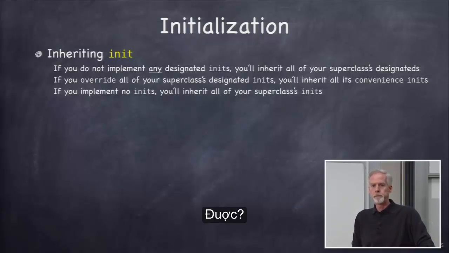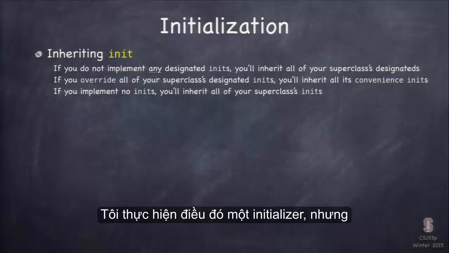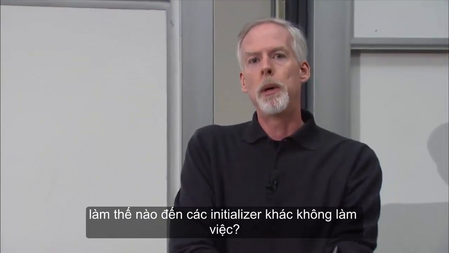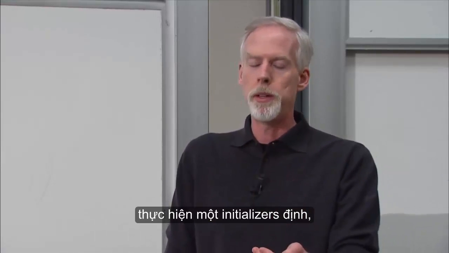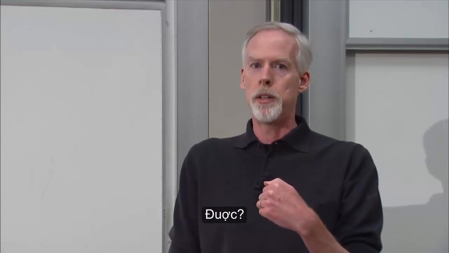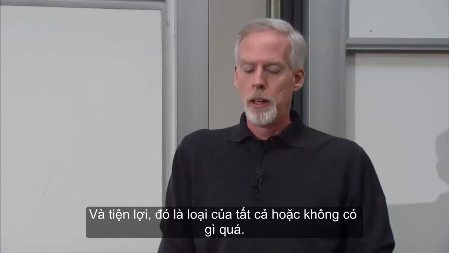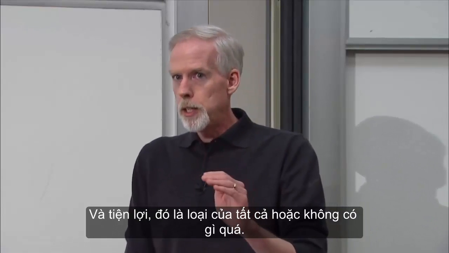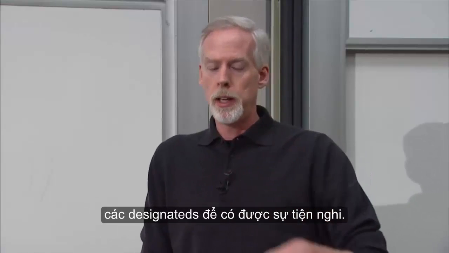So that's the inheritance rule. And this trips people up too. They're like, oh yeah, I implemented that one initializer, but how come the other initializer doesn't work? Well, because once you implement one designated initializer, you don't inherit the rest of them. So it's all or nothing on designateds. On convenience, it's kind of all or nothing too, because you have to implement or not implement all of the designateds to get the conveniences.